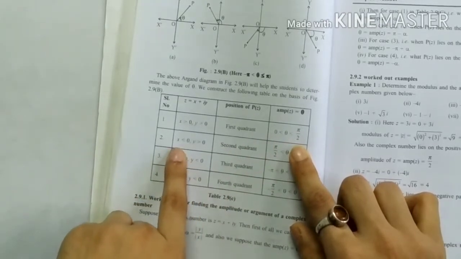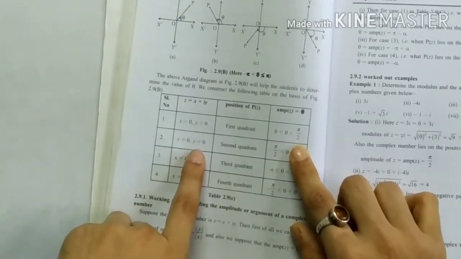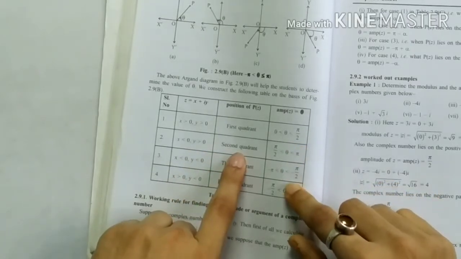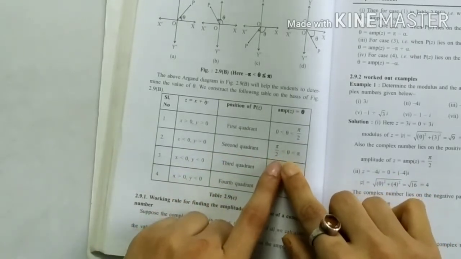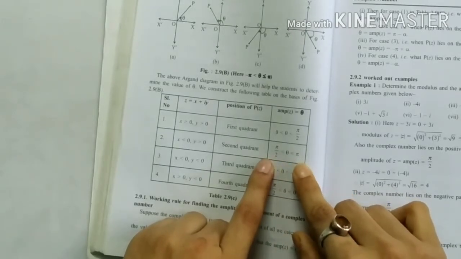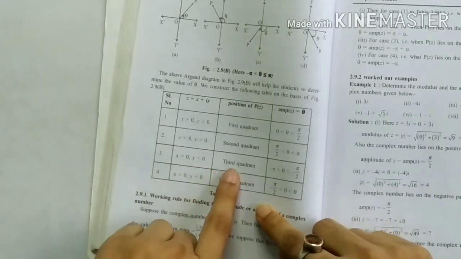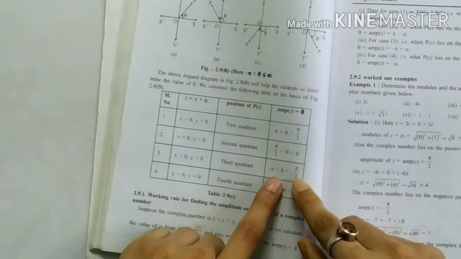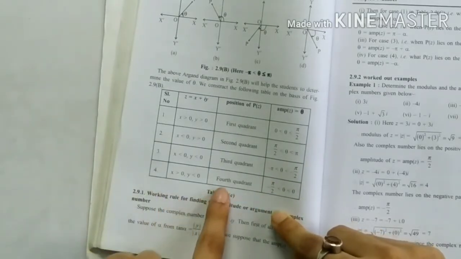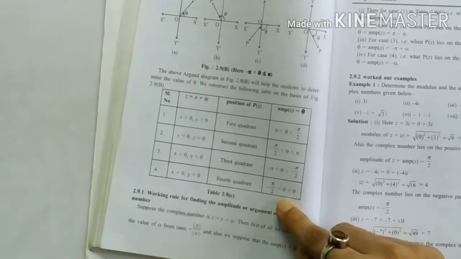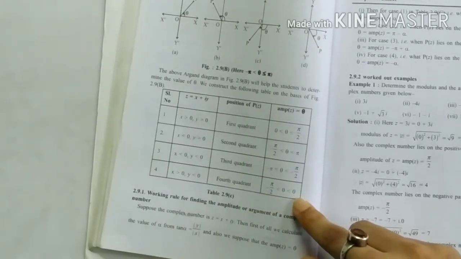If x is less than 0 and y is greater than 0, the point is in the second quadrant, and theta is greater than pi by 2 and less than pi. If the point is in the third quadrant, theta is greater than minus pi and less than minus pi by 2. If it is in the fourth quadrant, theta is greater than minus pi by 2 and less than 0.